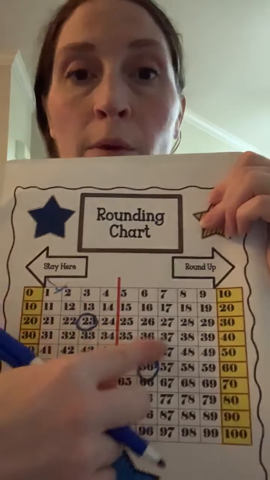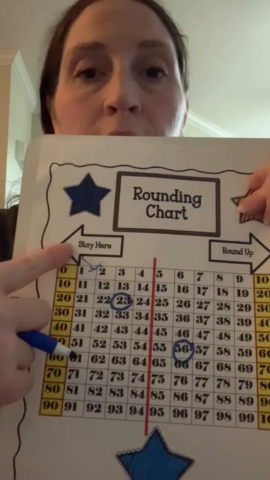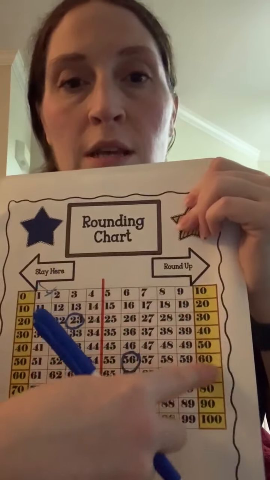So find your number, you can circle it, see which side it is on, stay the same or round up. If it's on stay the same, you find the 10 that's in its row here. If it's on round up, you find the 10 that's in its row here, and that would be your 10 that it's nearest to.